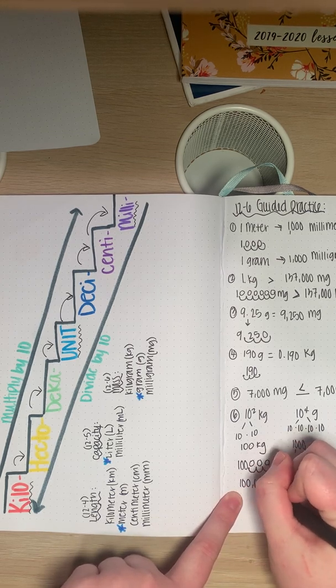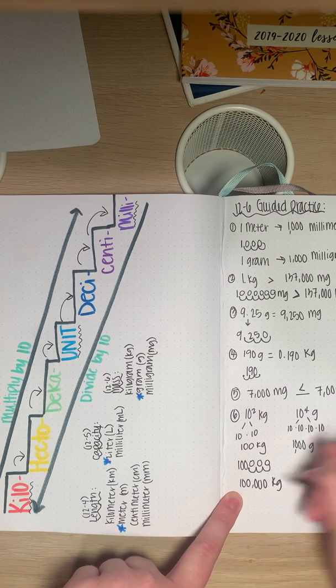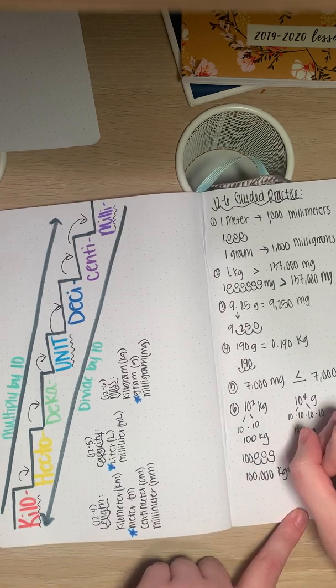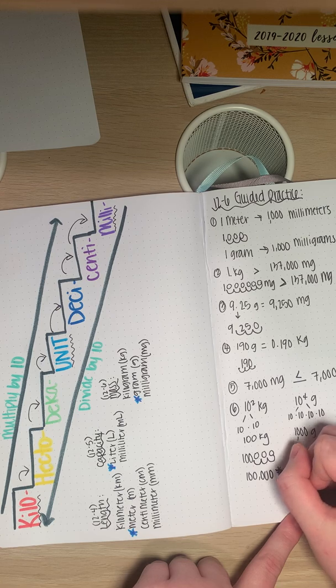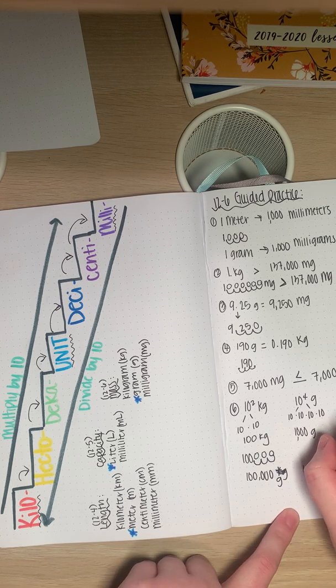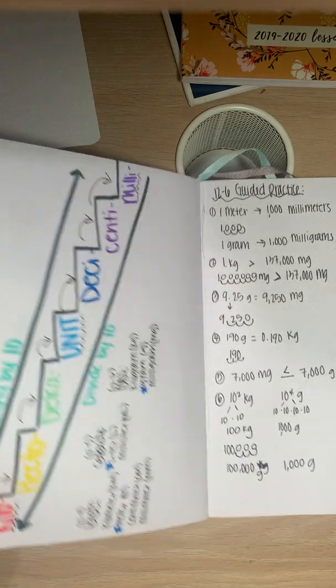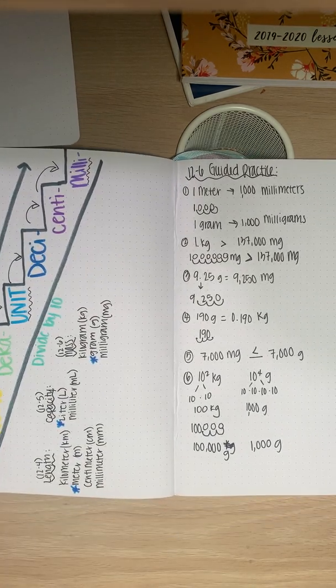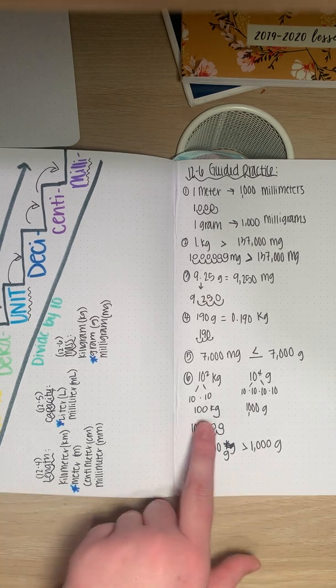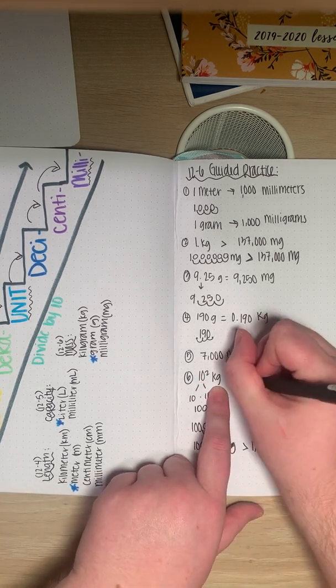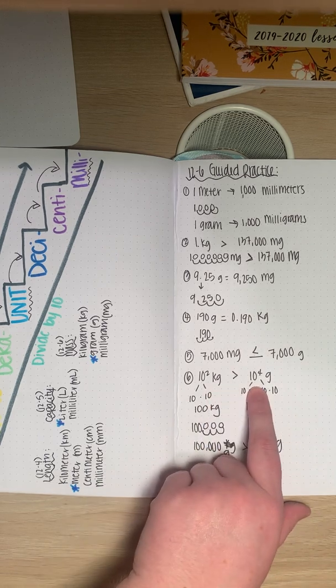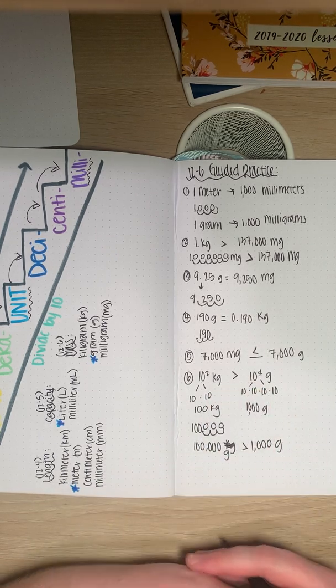Okay. So 100,000 kilograms. Oh, my bad. Sorry. Just grams. Or 1,000 grams. Which is larger? Are 100,000 grams. So 10 to the second kilograms is larger than 10 to the fourth grams. Okay?